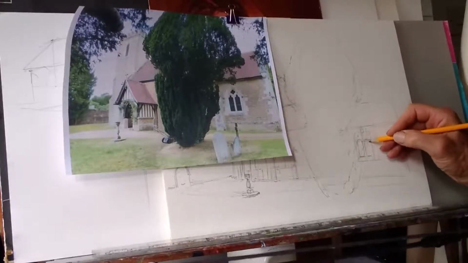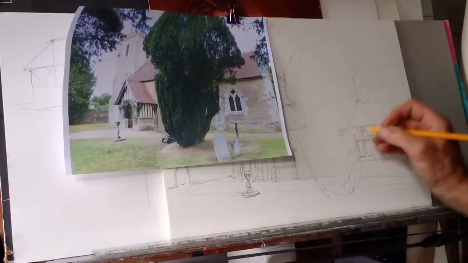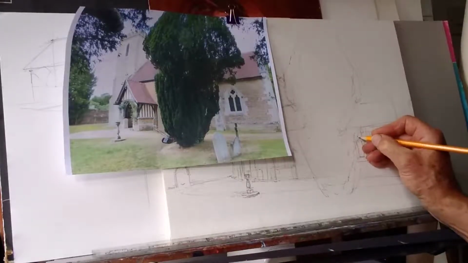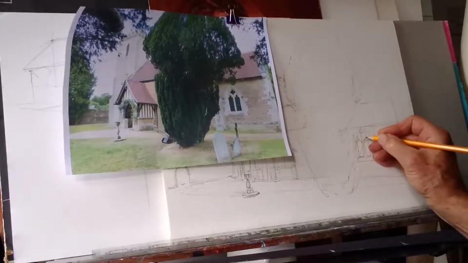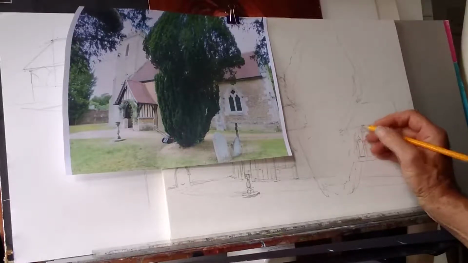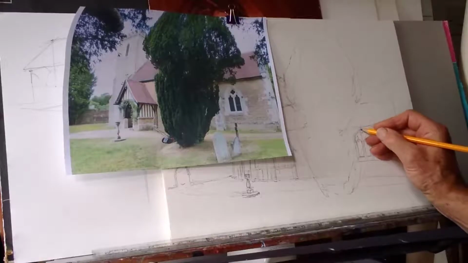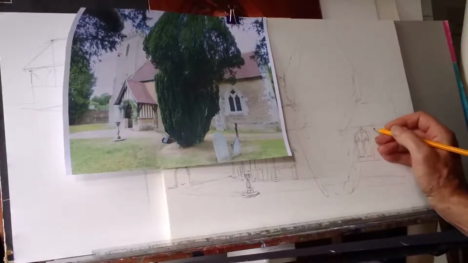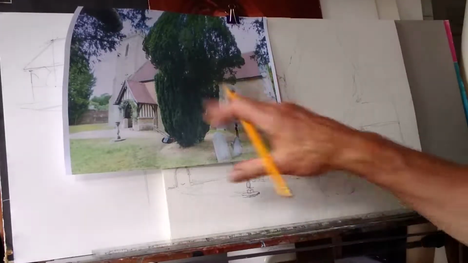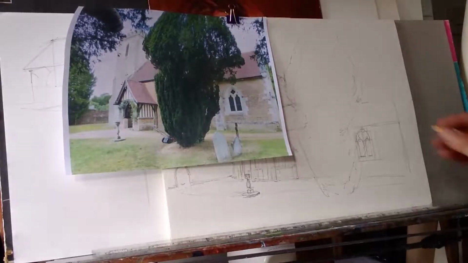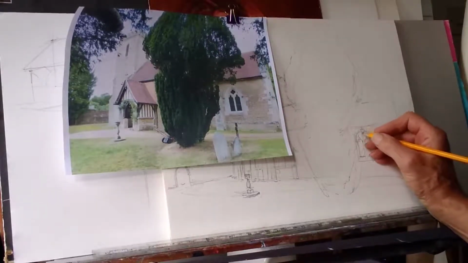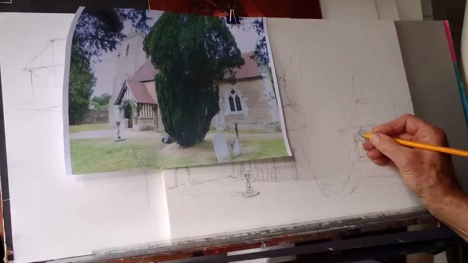So I'm doing that on both windows here, and then we add a little pointy bit at the top of each one, and then if we follow the outside of those windows up to the big curve here, we've got to do a rose window. Again, if you find this too complex, just do the composition like my first painting without this part of it. So the rose window, let's start with a circle.